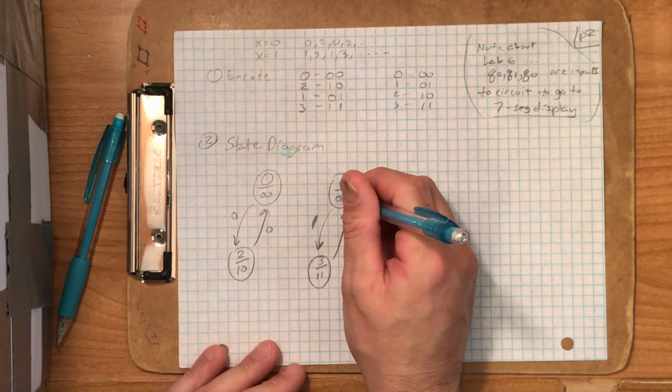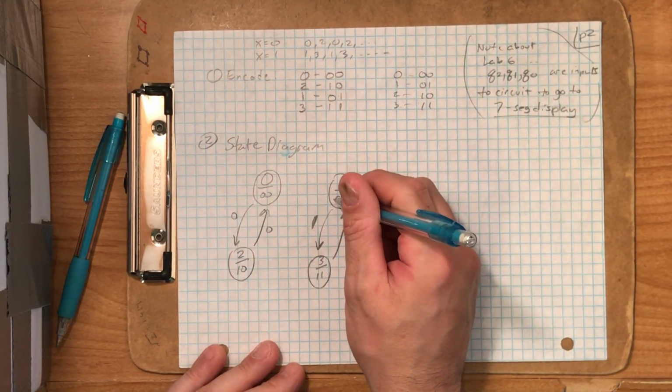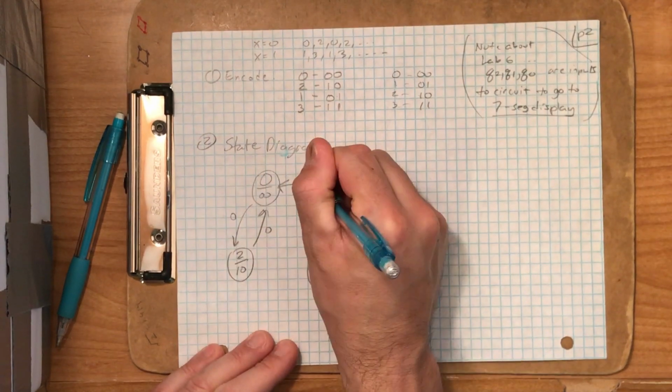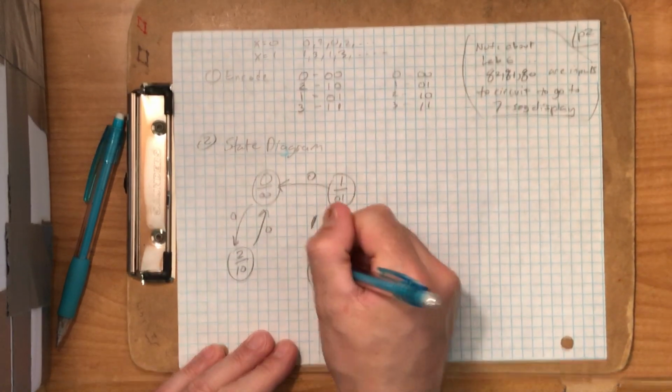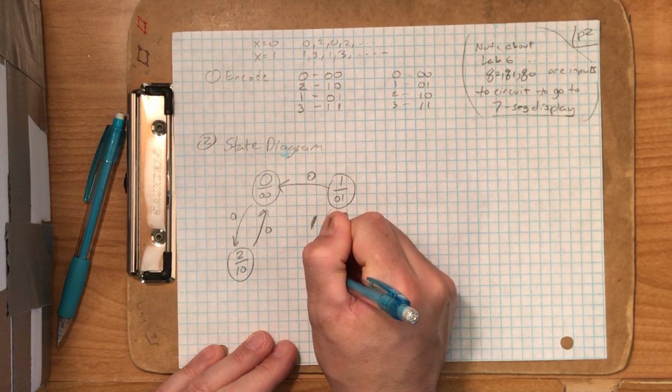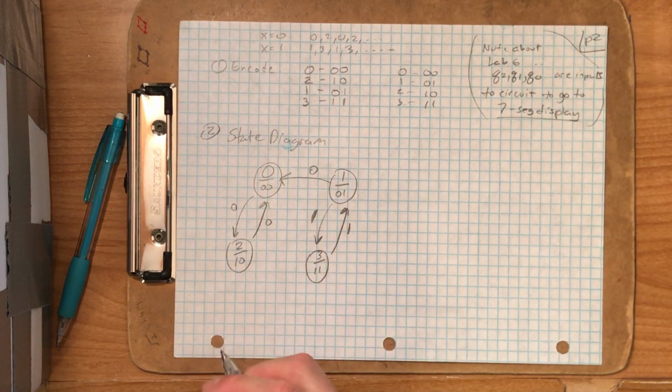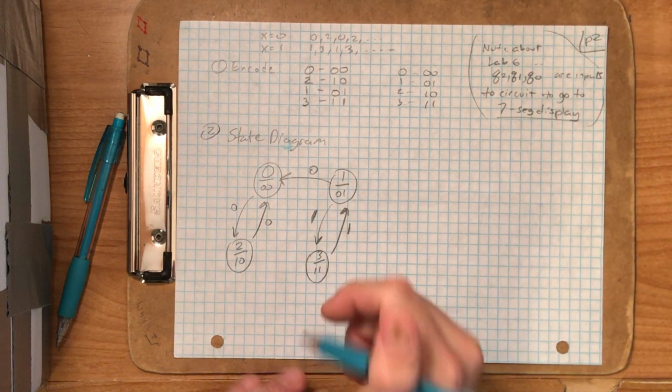What if we're in state 1 and we get a 0 as an input? We jump over to this sequence. Same thing, if we're in 3 and we get a 0, we're going to jump to the start of this sequence. If you read Lab 6 carefully, that's what it says. If the input changes while you're in the middle of one sequence, you jump to the other sequence.